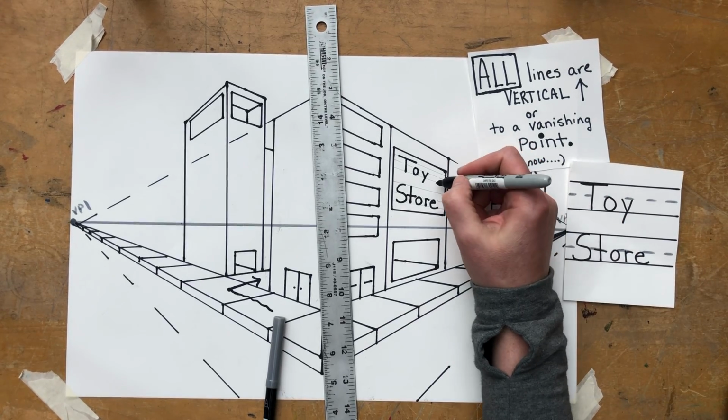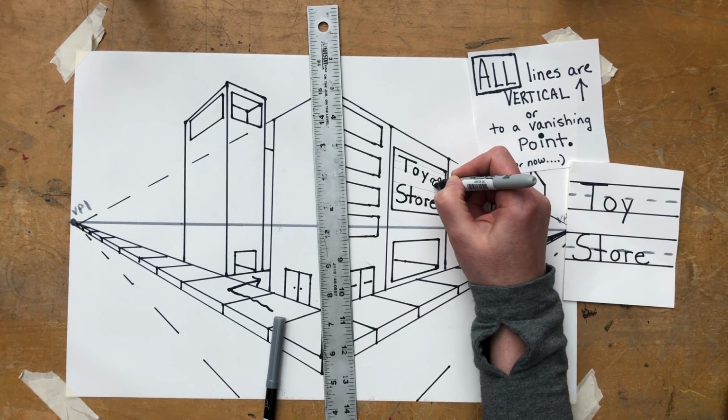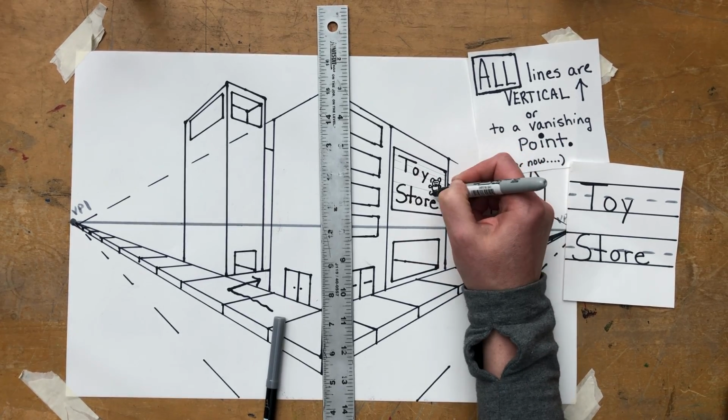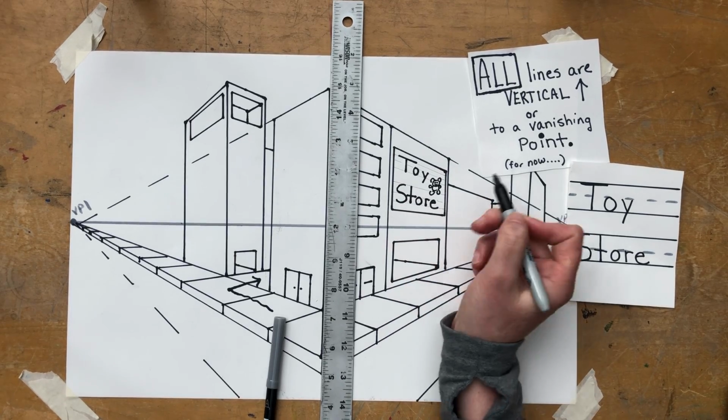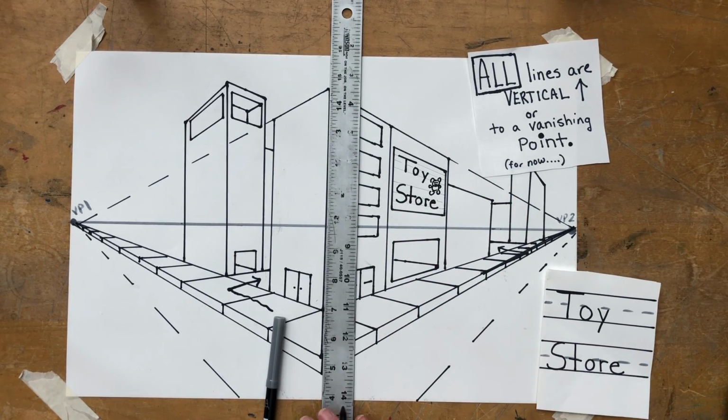If you wanted to draw a little toy or a little bear or something like that, you could freehand that, I suppose, within the sign to make it a little bit more decorative. But for the letters, try to get it technically accurate if you can.